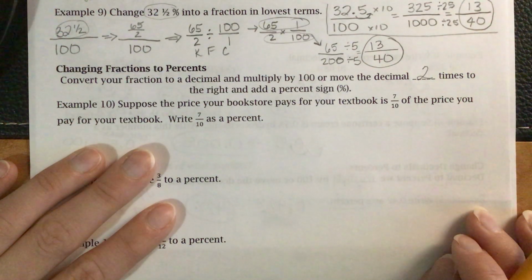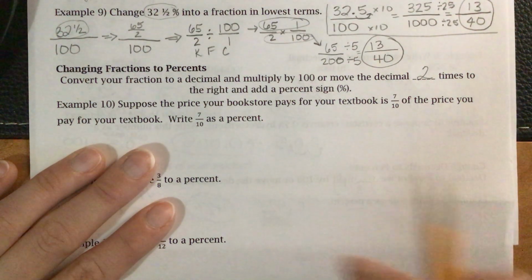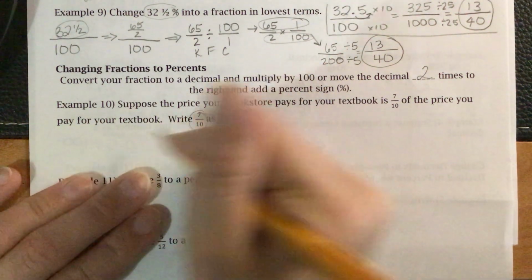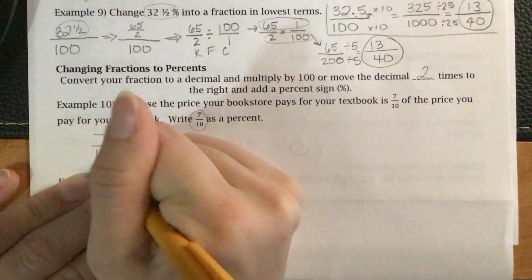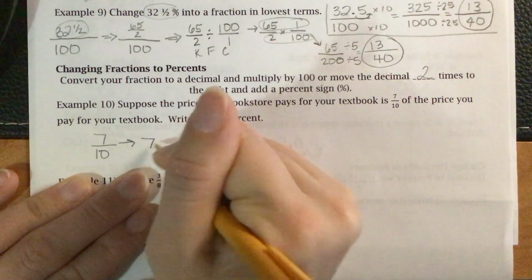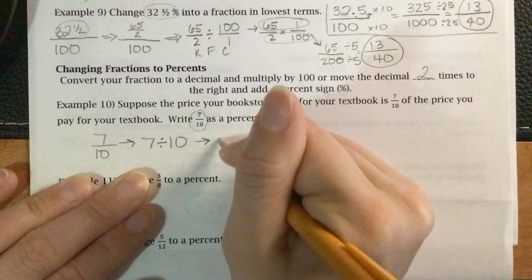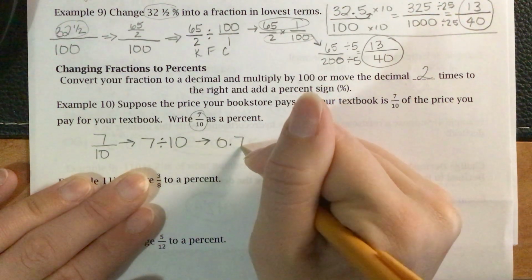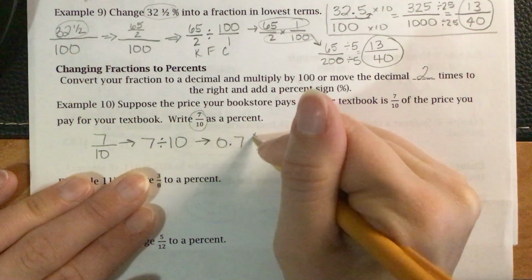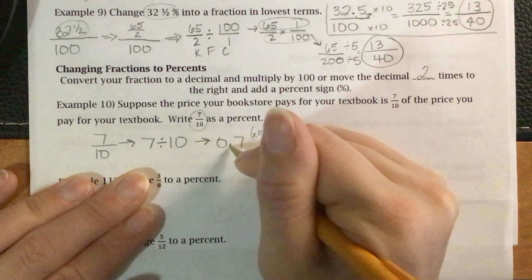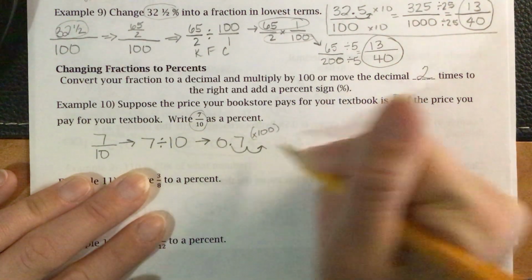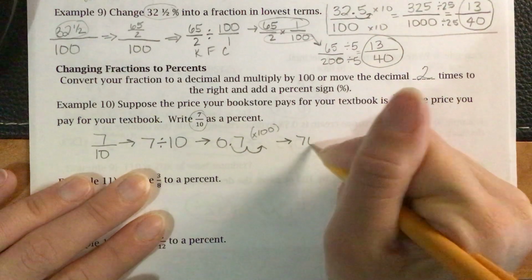Write 7/10 as a percent. Okay, so 7/10 means you're going to do 7 divided by 10 in the calculator. That's going to give you 0.7. You're going to multiply by 100 or move your decimal to the right 2 times. And that would give you 70%.